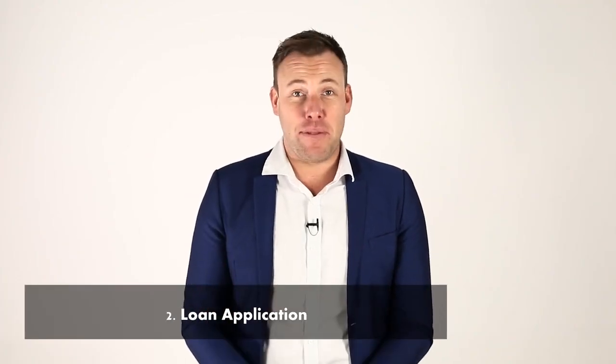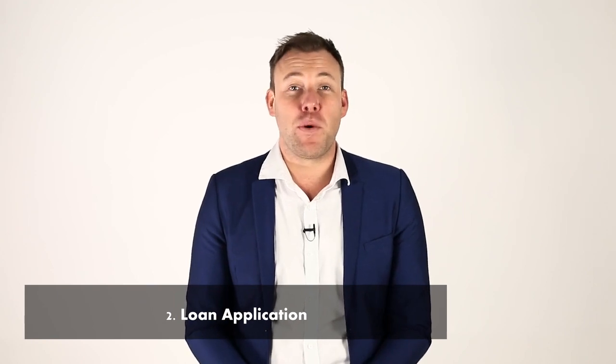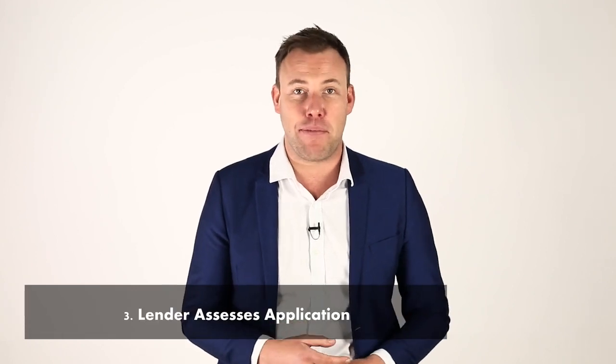Step 2 is the loan application. Your mortgage professional will work with you through a number of documents, including a needs analysis, credit quote and proposal, and the lender's application. They will also explain what is required in relation to the necessary documentation required to support your home loan application.